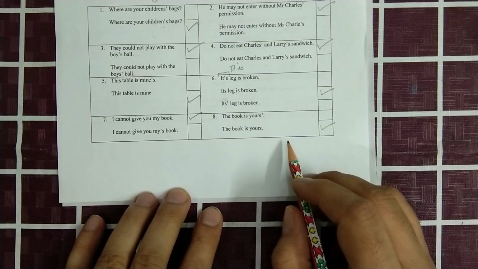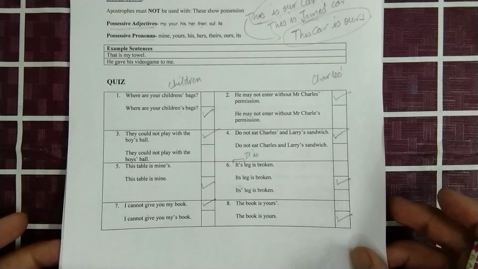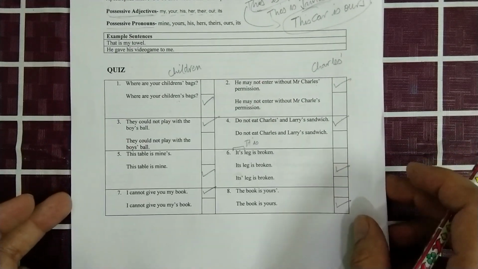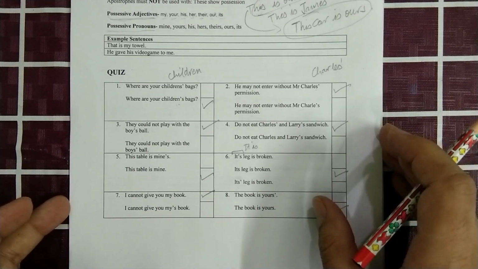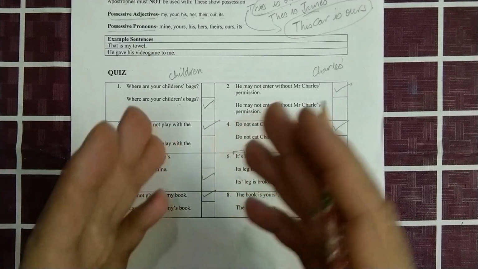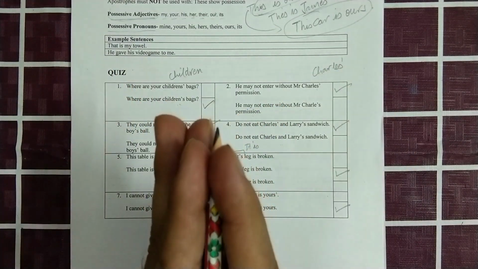Okay, so I hope you can tell me your score in the comment box, how many of yours were correct, which can tell me that yes, you have learned and you really understood it.